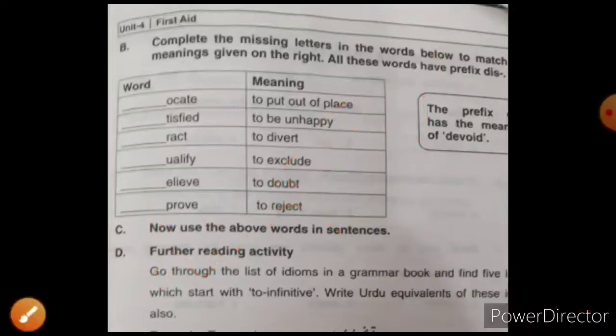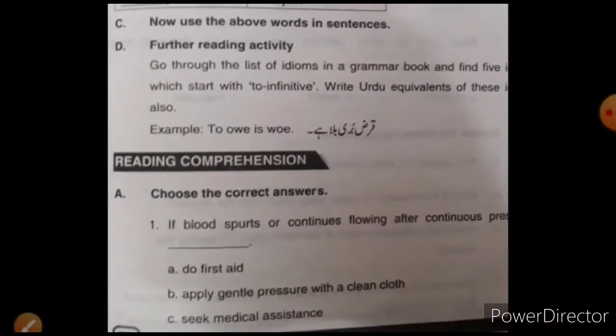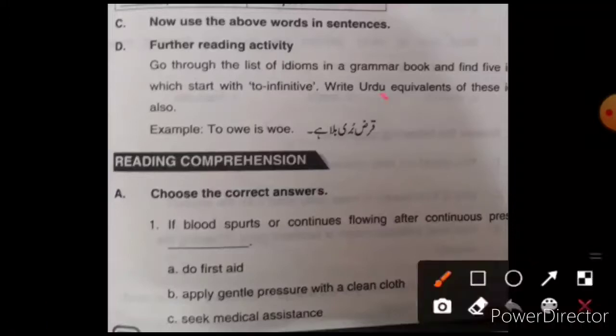Now we have to use the above words in sentences. Okay, leave that, we don't need that. But over here I just want to point out one more thing. This is an example of an idiom over here. To owe is वो, कर्ज बुरी बला है. So कर्ज बुरी बला है का जो English translation है, that has been in an idiom, and that is to owe is woe. ठीक है? तो ये आपको वैसे इसका नॉलेज होना चाहिए. You can get it somewhere in the paper. अभी तक आया तो नहीं है, लेकिन you never know. So for that you must be prepared.